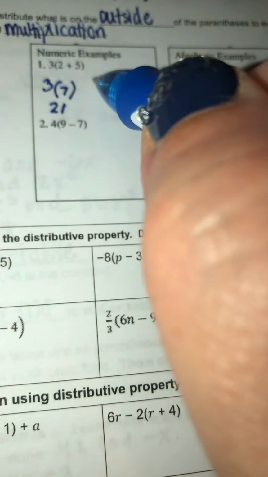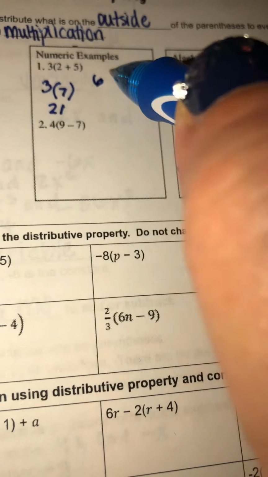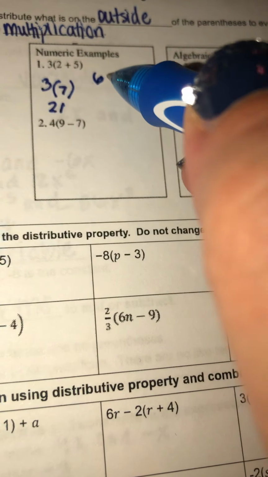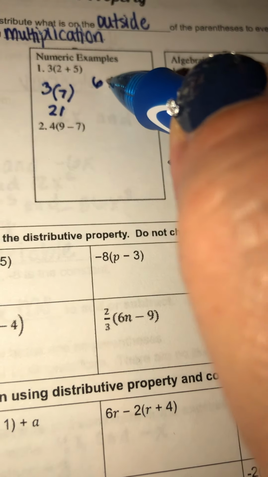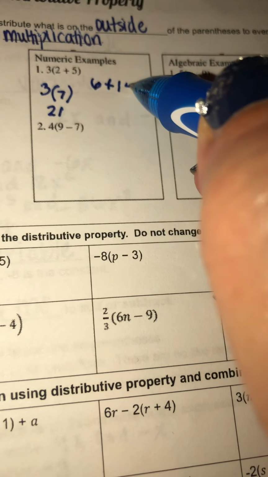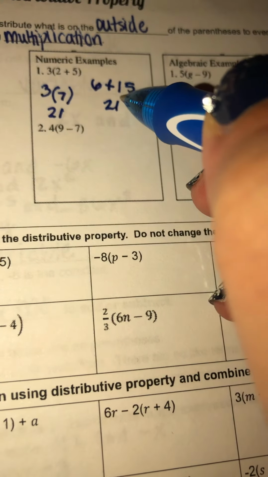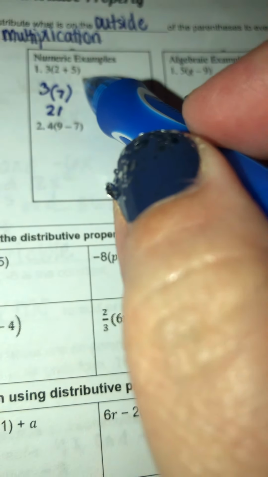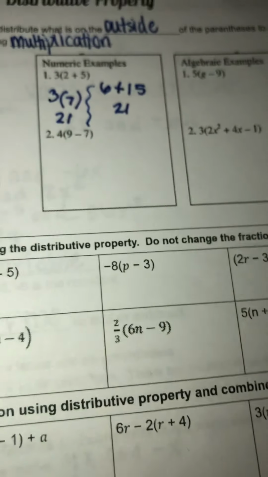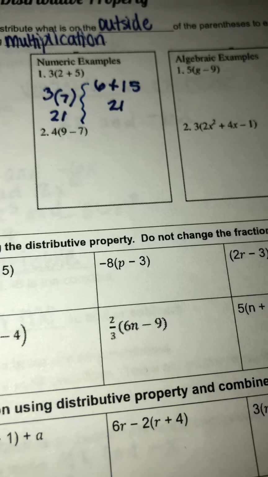So I'm going to do 3 times the 2, which is 6. And then 3 times a positive 5, which is a positive 15. And that also equals 21. So it doesn't matter which way you do it. Those two ways are correct.